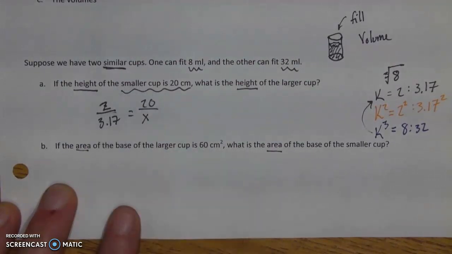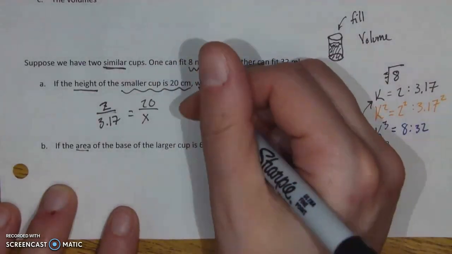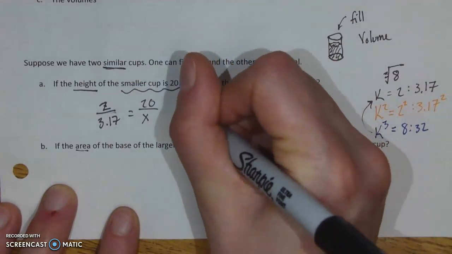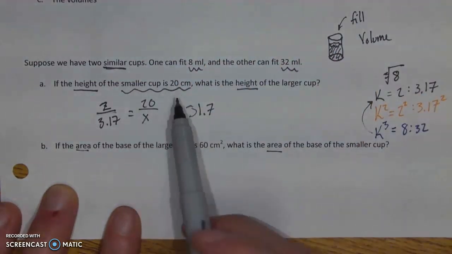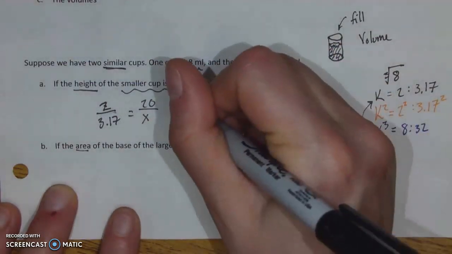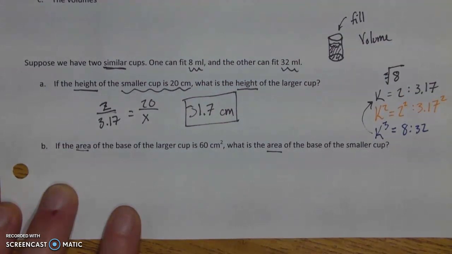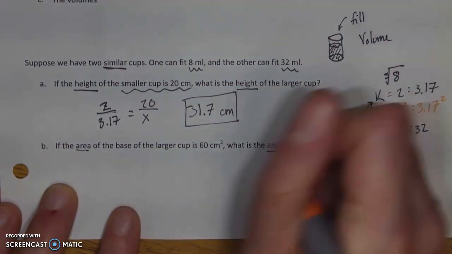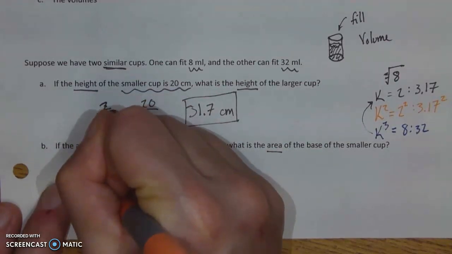Then you cross multiply to solve. This is actually a pretty easy one since you're essentially multiplying by 10, though you can go the longer route. It should give you an answer of 31.7, and just make sure that you're using the right units. We are in centimeters for our final answer. We can do the same sort of thing with area. Since I'm dealing with area, I'm going to be using my k squared. So I have 2 squared over 3.17 squared.